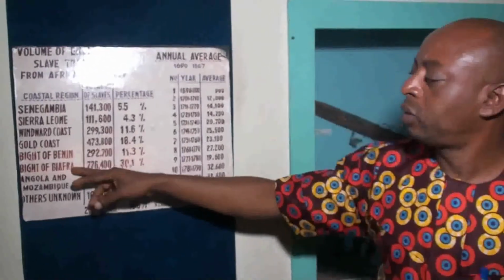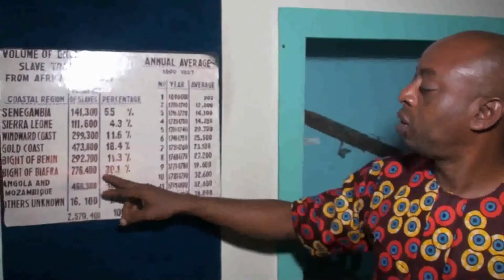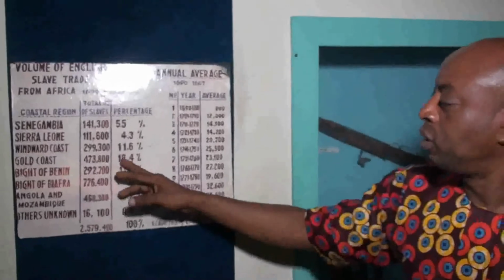Slave trade. You will agree with me that within the transatlantic slave trade, these were where Nigerians were taken from, the Bight of Benin and Bight of Biafra. And if you put these figures together, you have 41.4. That ranked the highest because none are up to 20. The next is 18.4, that's Gold Coast, Ghana. So it means Nigerians were the highest that were taken away.